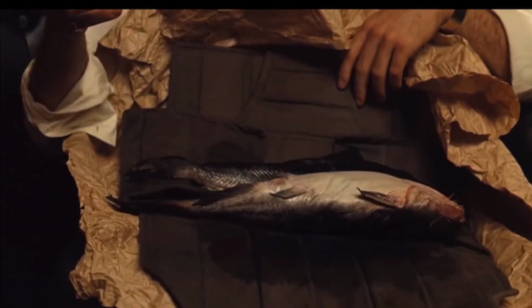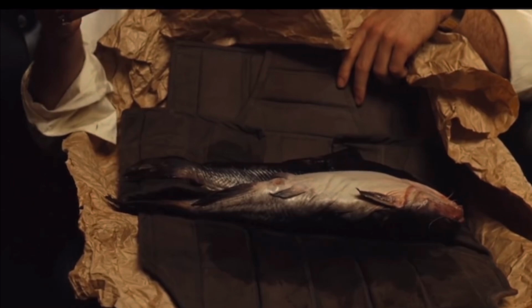What the hell is this? That's a Sicilian message. It means T sleeps with the fishes.